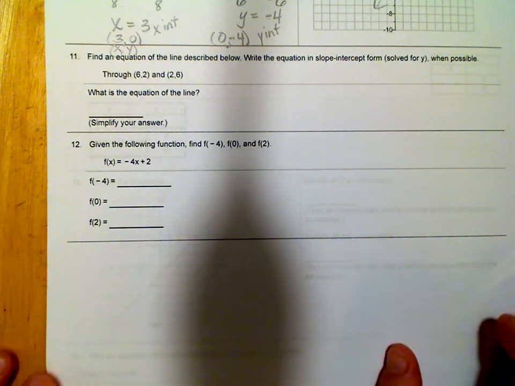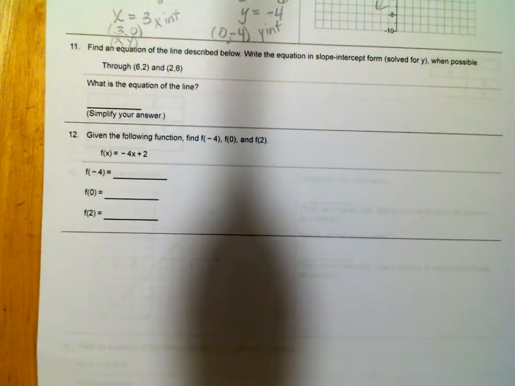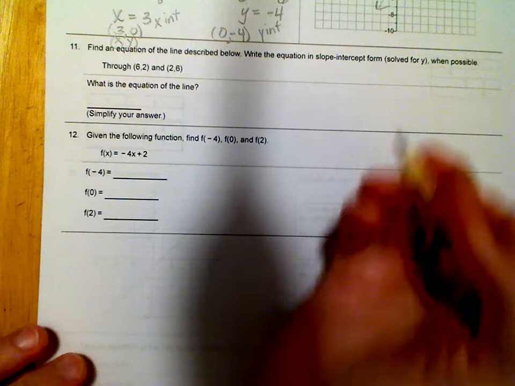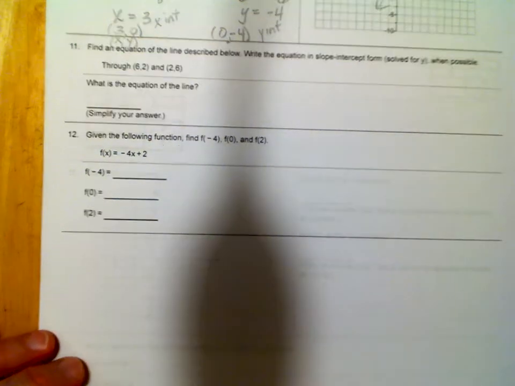Okay guys, so now we're going to pick up at number 11 on the chapter 3 practice test, and it says to find an equation of the line described below, write the equation in slope-intercept form, solve for y when possible. And it has to go through (6, 2) and (2, 6). Okay, so the first thing we have to do is try to find some information about this.